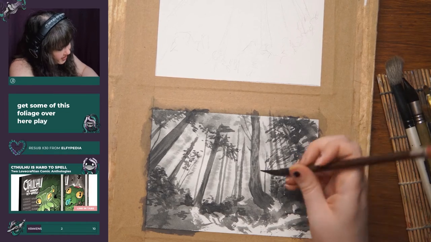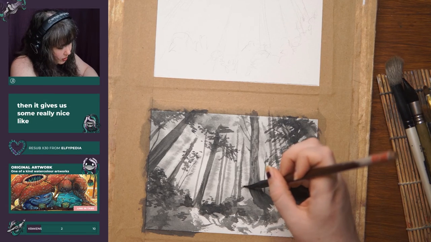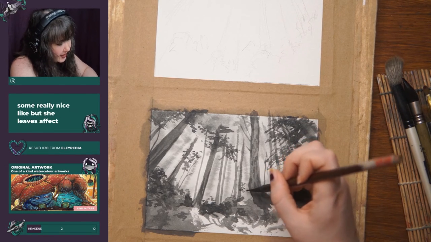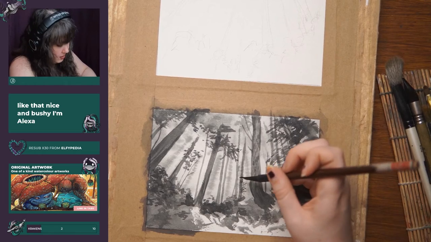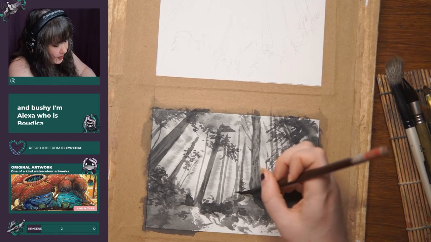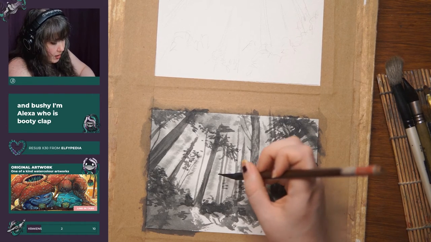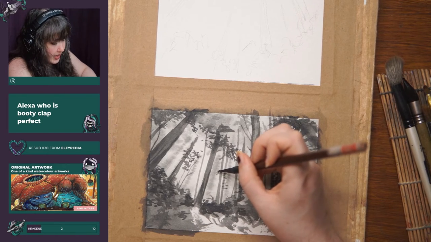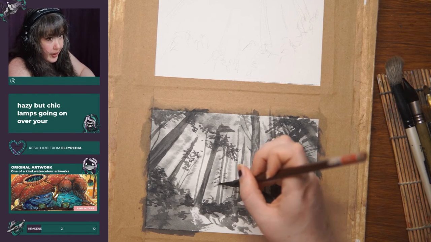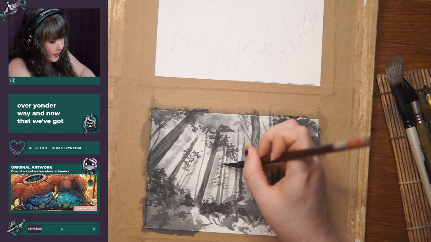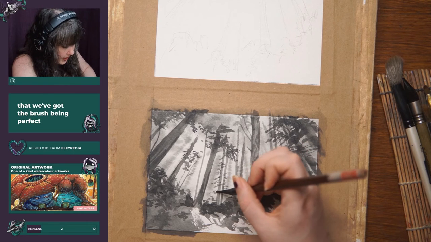I love when the bristles start to kind of separate like this the longer I use it, because then it gives us some really nice bushy leaf effects. Like, look at that. Nice and bushy. Mama likes a good bushy clump. Look at this bushy clump. Nice. Oh yeah, let's get some on there. Perfect. Because there's some really hazy bushy clumps going on over yonder way. And now that we've got the brush being perfect, get on that.